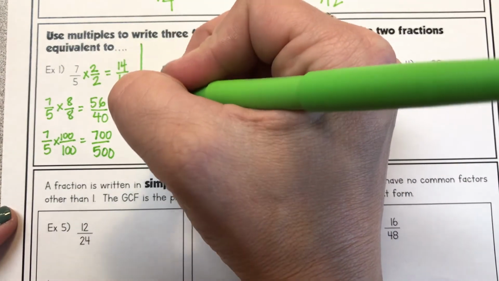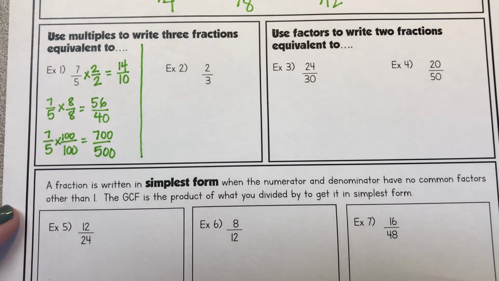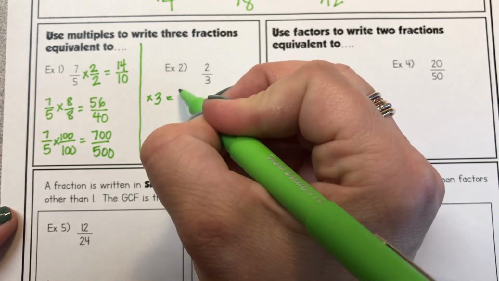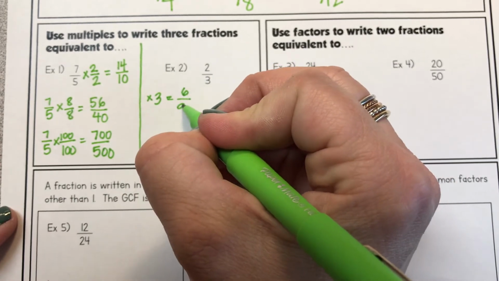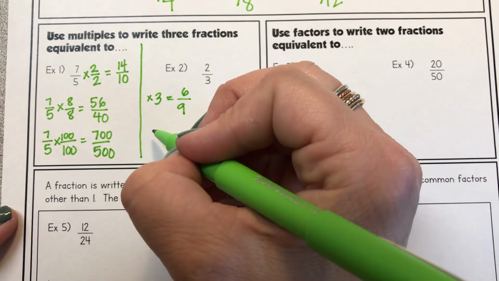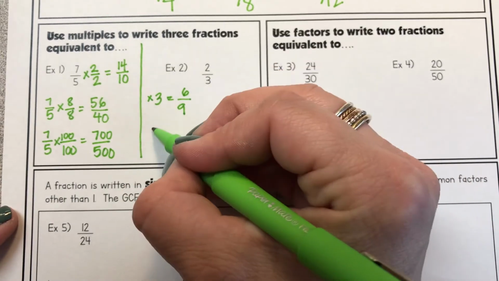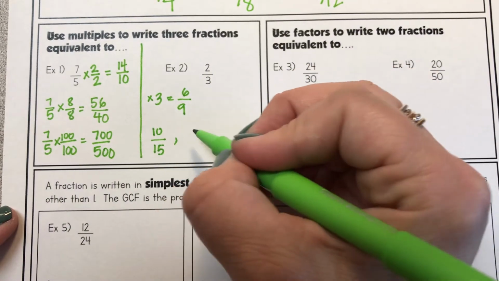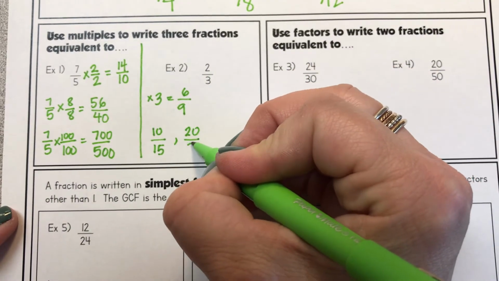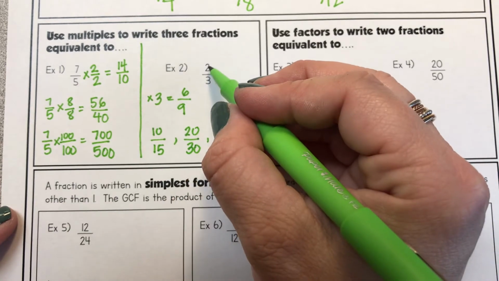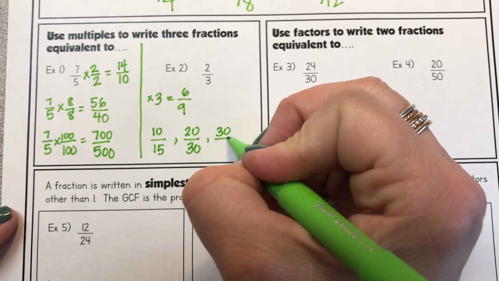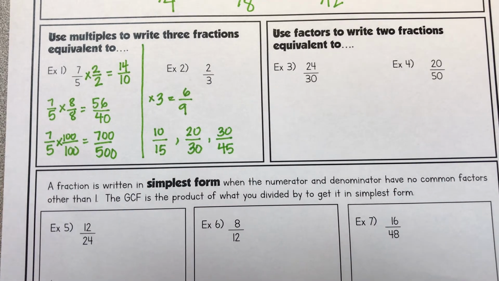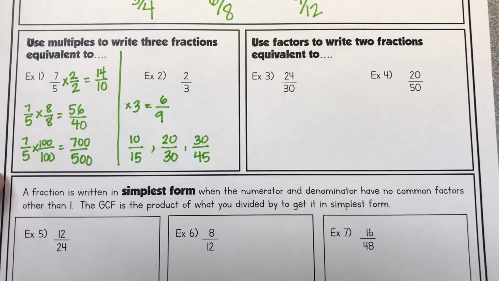Okay, let's do example number 2. You can pick whatever numbers you want. Okay, I'm going to pick times 3. 2 times 3 is 6. 3 times 3 is 9. I'm going to pick 5. 2 times 5 is 10. 3 times 5 is 15. I might pick 10, 20 over 30. You could pick 15, 30 over 45. Okay, it really doesn't matter. They are all going to represent the same fractional amount.